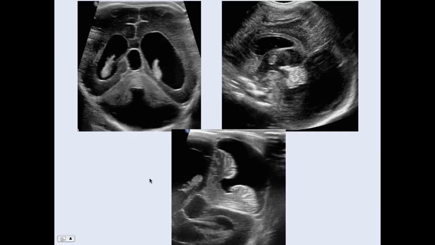This is a nice case of a Dandy-Walker malformation, which is another fairly uncommon structural abnormality, but something that we're able to see with ultrasound. A Dandy-Walker malformation is a big cyst next to the cerebellum that then communicates with the fourth ventricle. You can see it really nicely here on these mastoid views. Here's your fourth ventricle, and then you see that the fourth ventricle is communicating with this big cystic space in the posterior fossa.